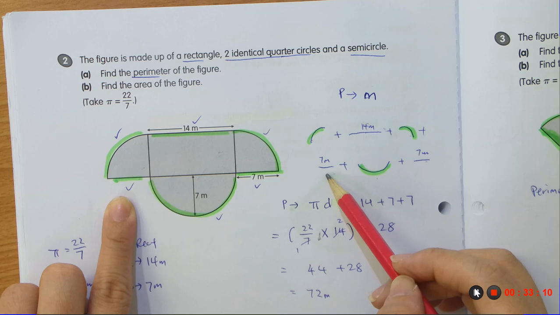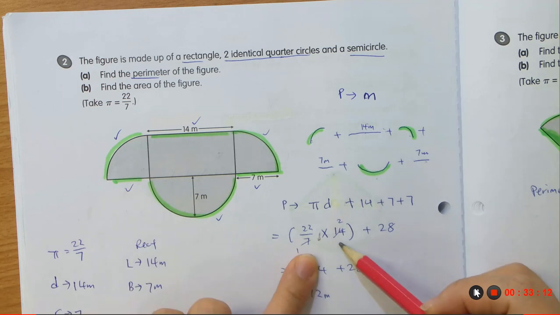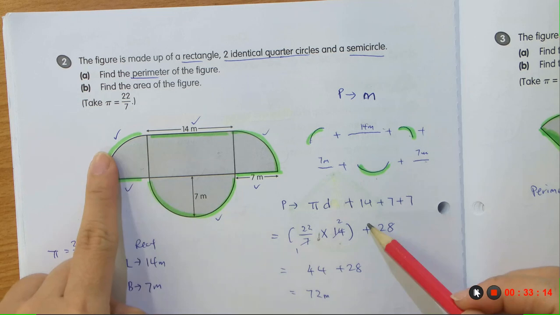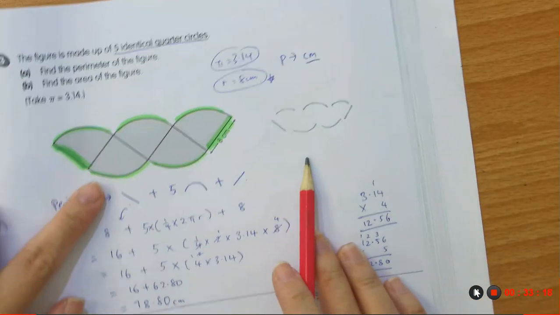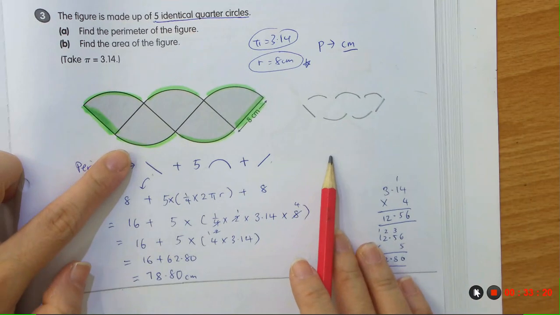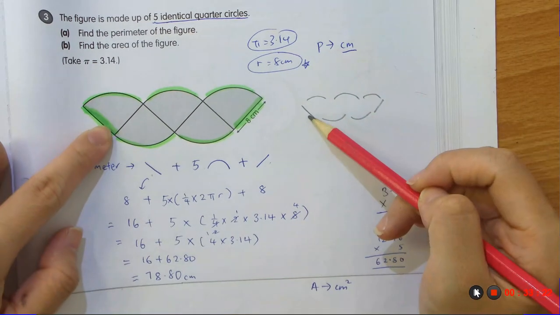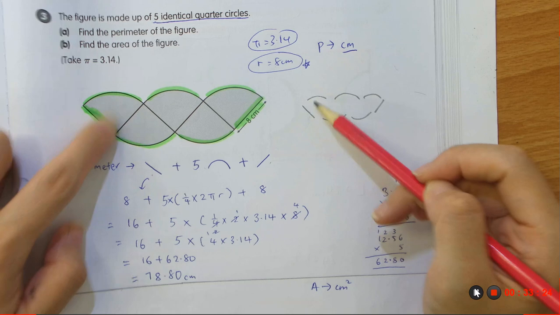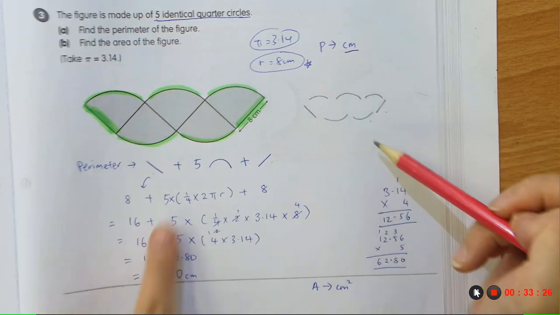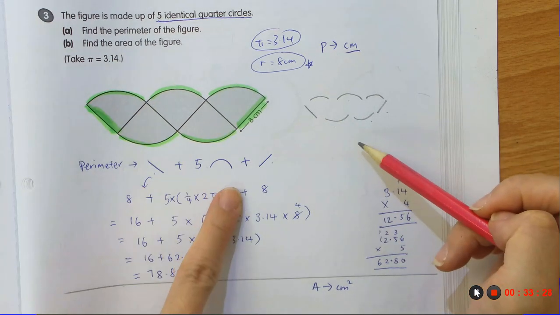Similarly for the circumference, I also find the circle. Likewise, when I'm making the measurements, I tick and check. See whether you make sure you add up all the measurements and not miss out anything.